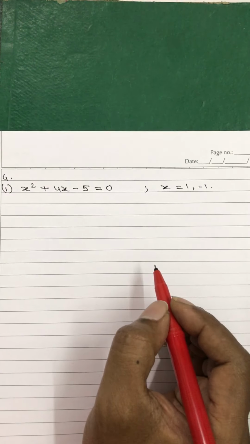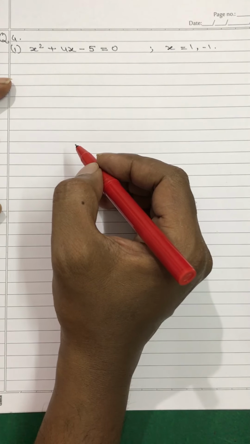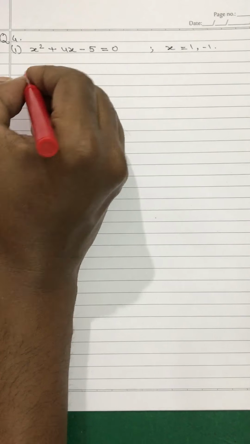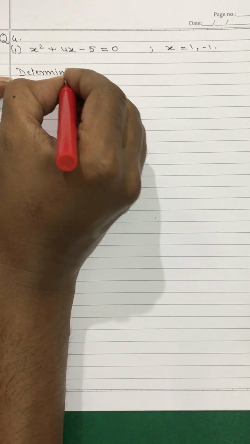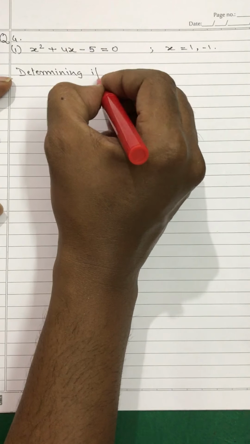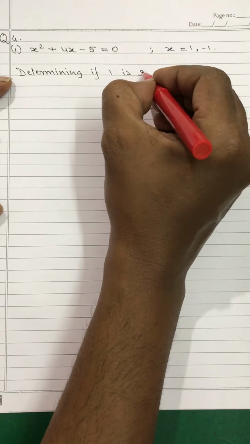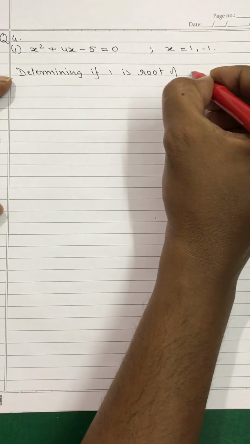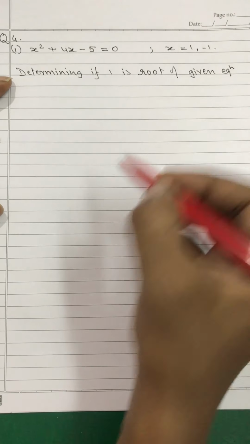Now here, first what we will do is determining if 1 is a root of the given equation.